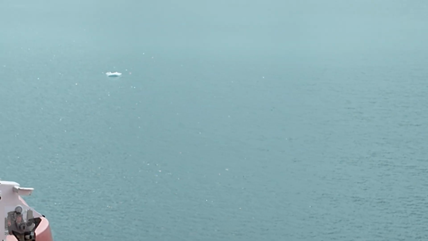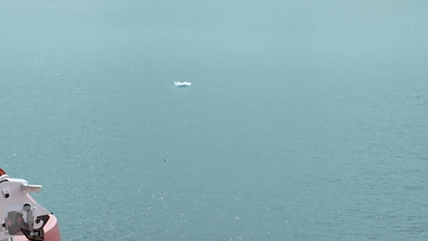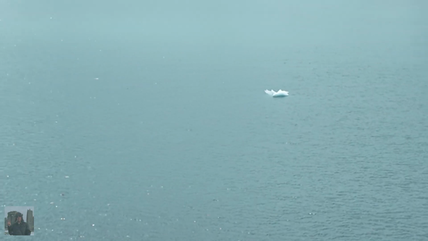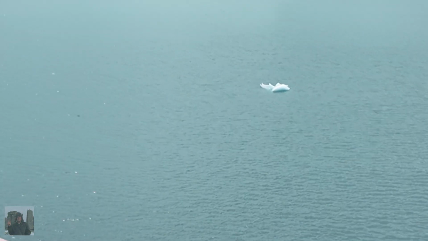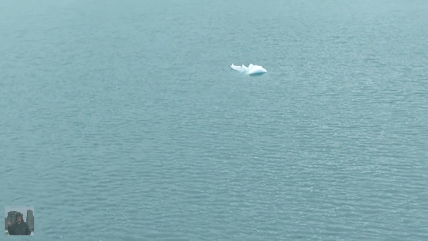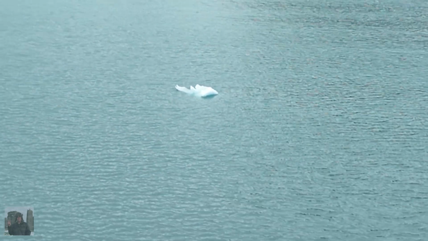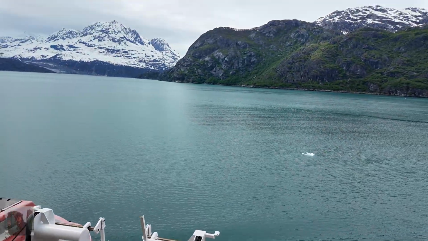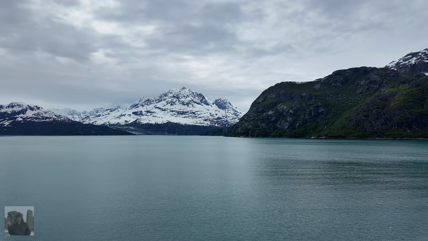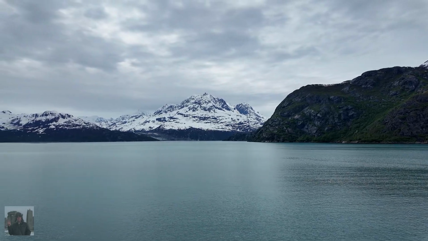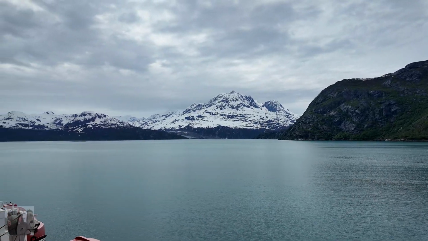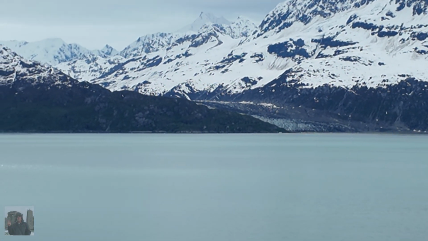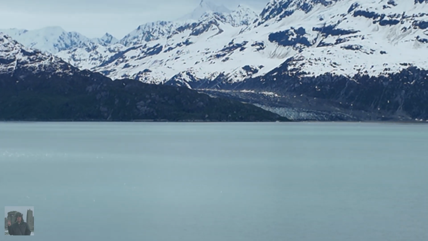It's hard to do it with this little 1x screen. I think I got it. A little baby piece of ice. That's Glacier over there, I believe. I think I'm getting it. Yeah, right in there. Yeah, that's another little glacier.